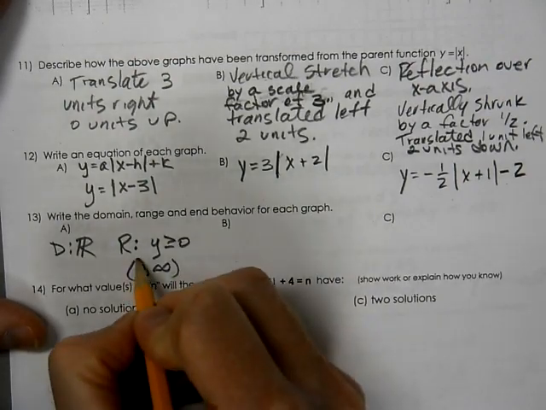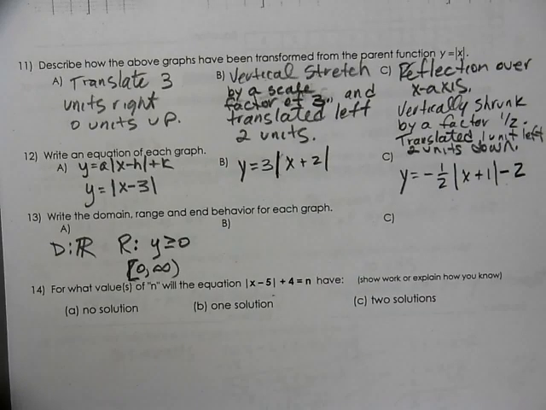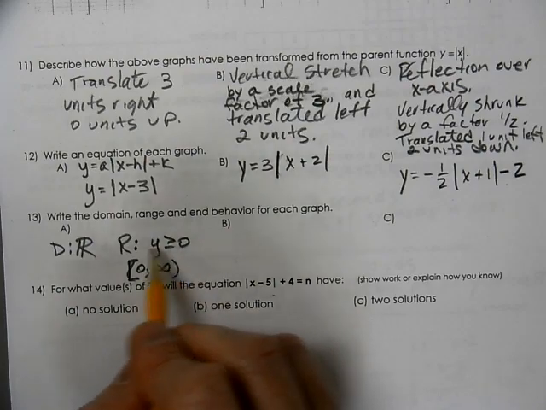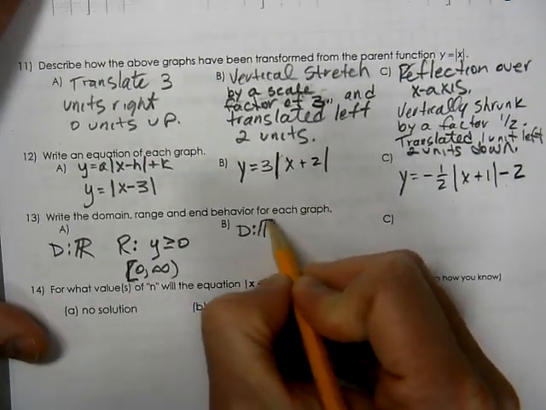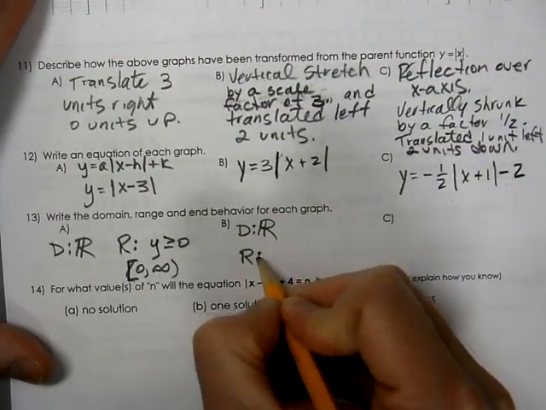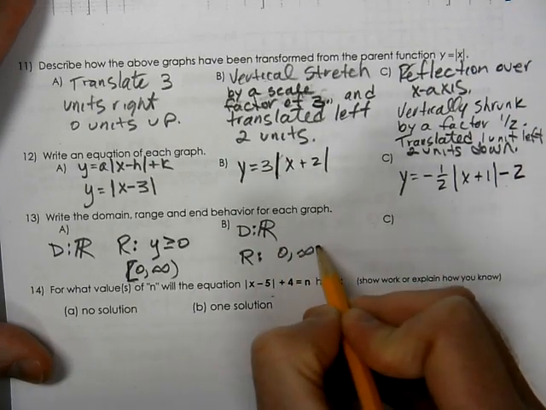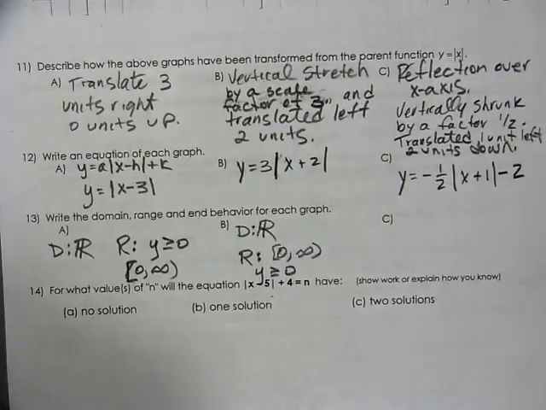There's our interval notation. This, our domain, would be all real numbers, and our range is, again, y is greater than or equal to 0.